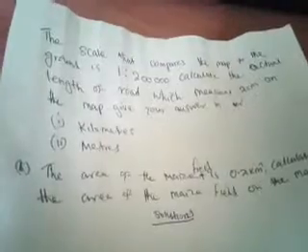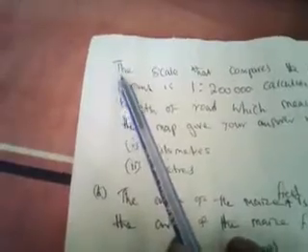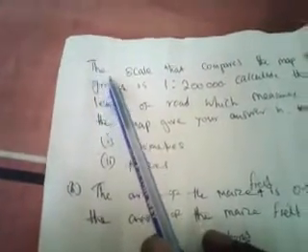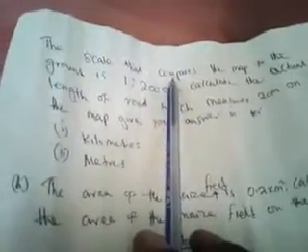Let's move along together. Let's look at this example. We have such questions in both the senior and the junior section. The scale that compares the map to the ground is 1 to 200,000.